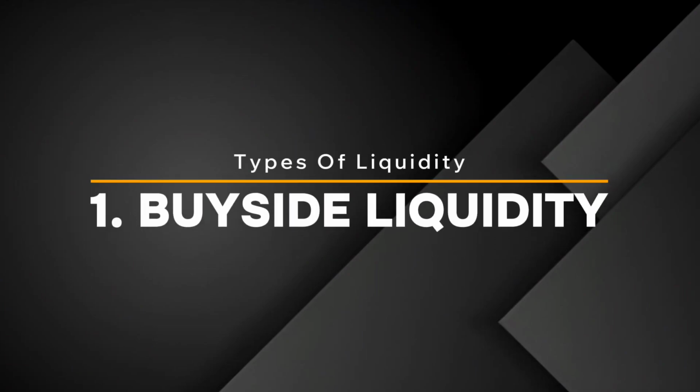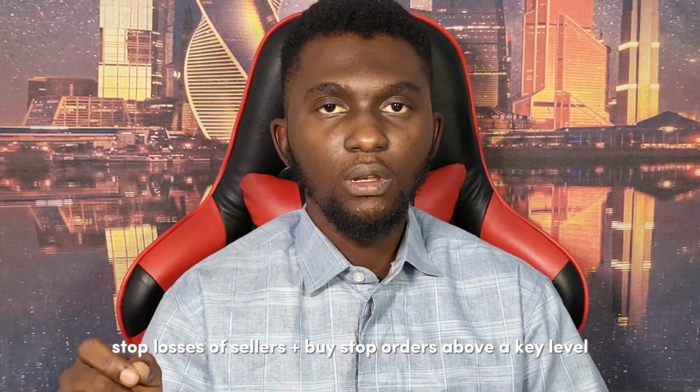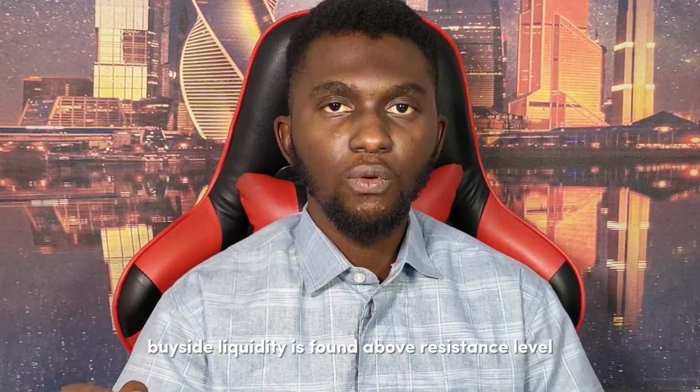The very first type of liquidity I have on my list here is buy-side liquidity. Now, what is buy-side liquidity? Buy-side liquidity simply refers to the stop losses of sellers plus buy stop orders above a key level. Where is buy-side liquidity found? Buy-side liquidity is found above resistance level. Traders shorting the market or traders selling place their stop loss there.